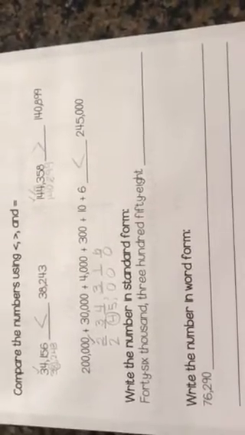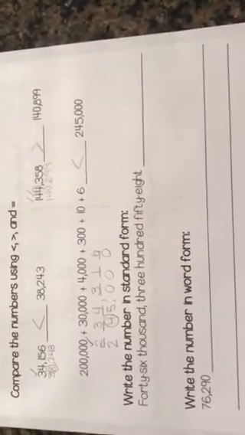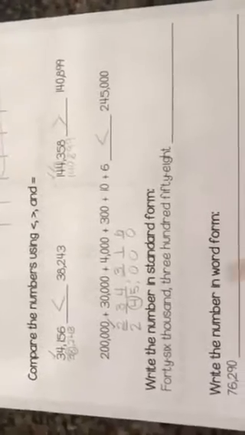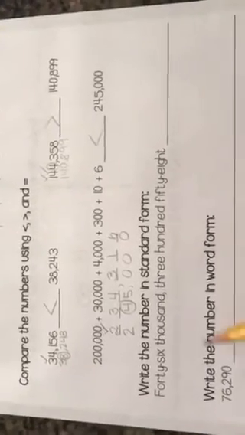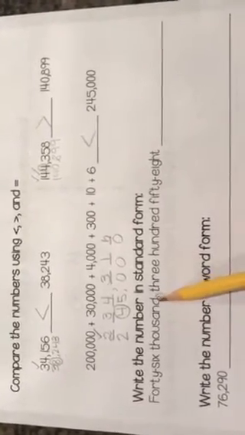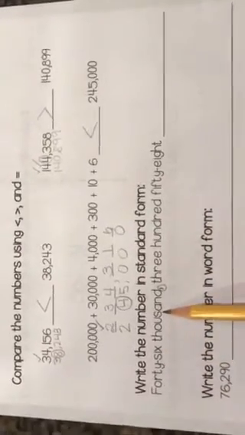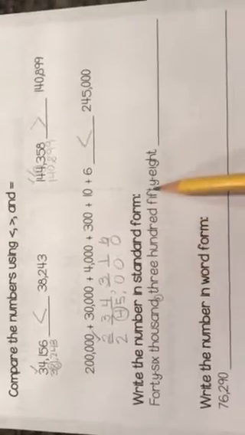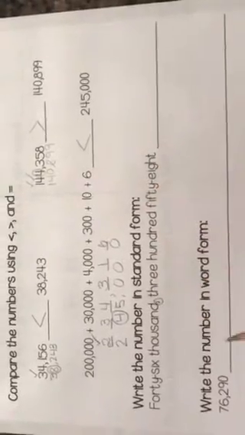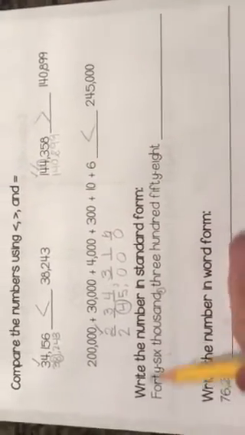It says write this in standard form. So remember, that's numbers, okay? I'm going to take it one period at a time. And remember, that comma tells me that that's one period. So it says 46,358. So I'm just going to take this one period at a time.